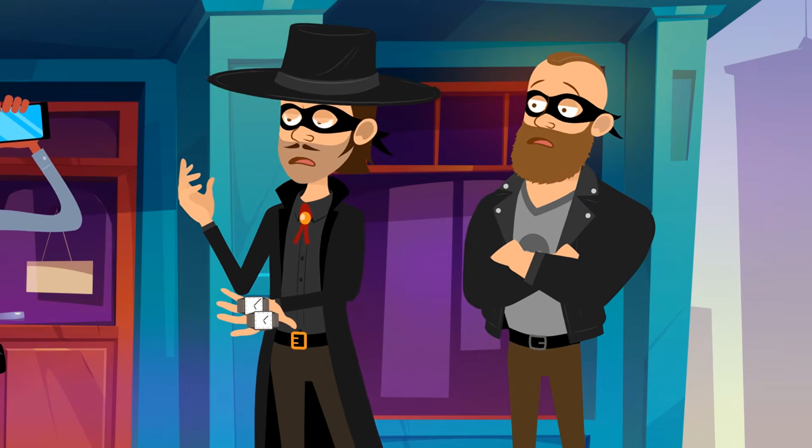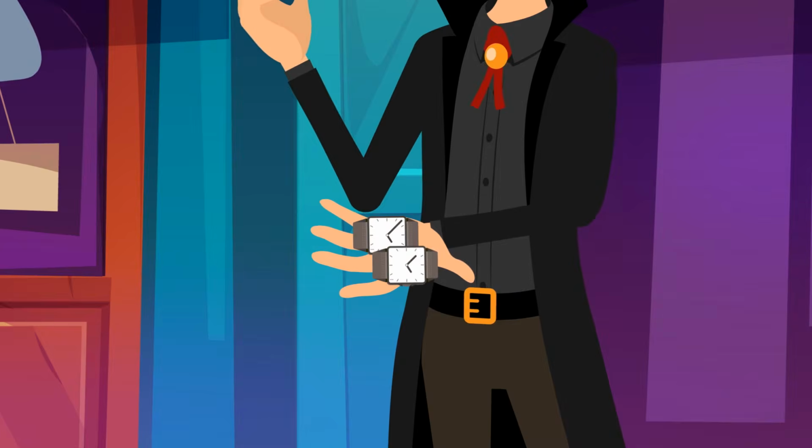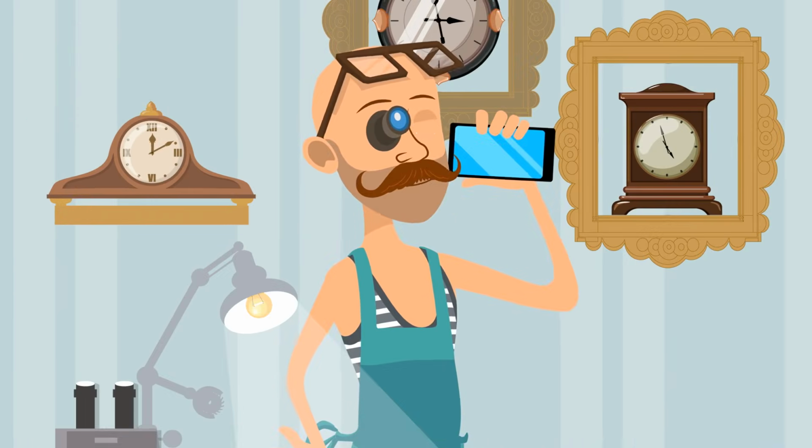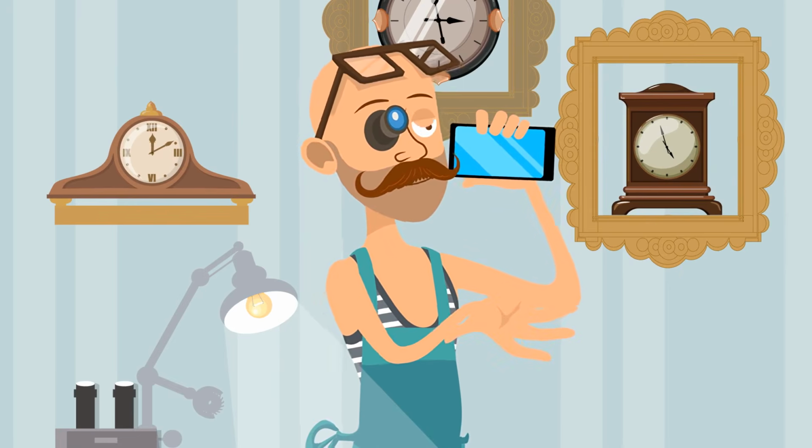One of the burglars claimed that the watch they stole was a fake, so the police contacted Neil to see if that was really true. Take a look at both watches. Can you help Neil figure out which one is fake and which one is real?